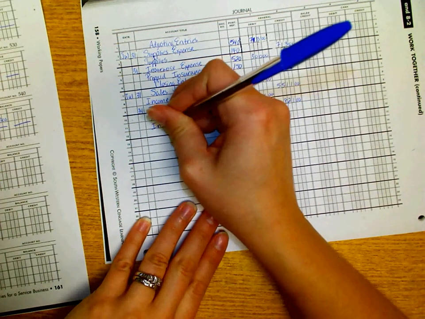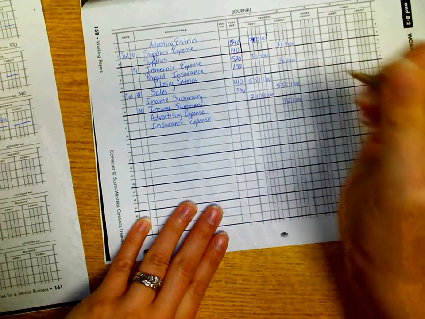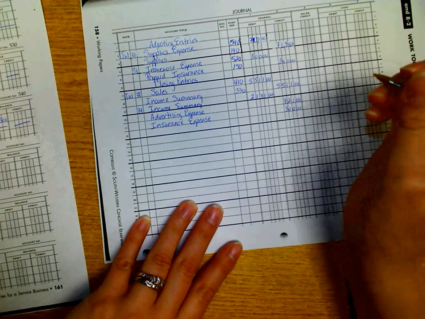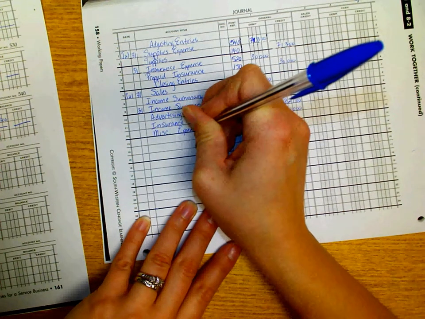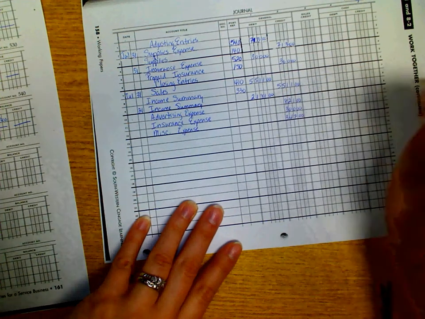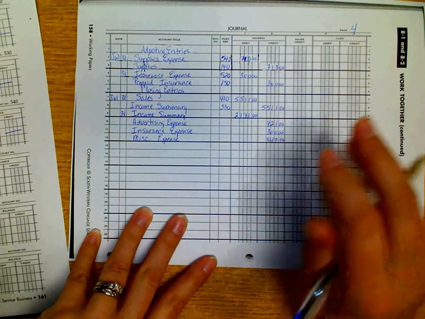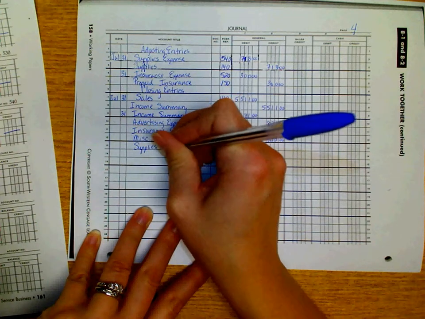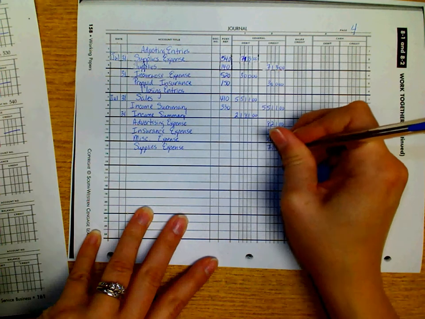Insurance expense. And it was a credit of $300. Miscellaneous expense was a credit of $347. And supplies expense was a credit of $713.